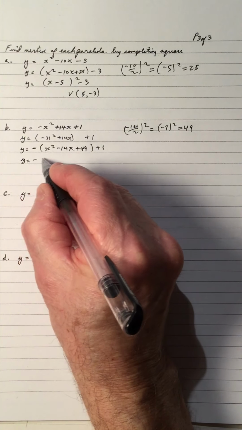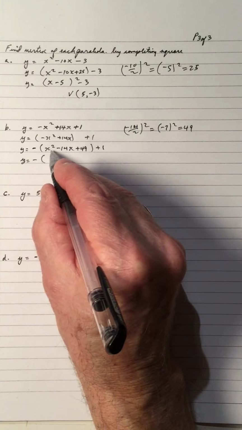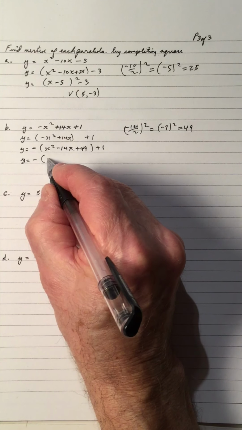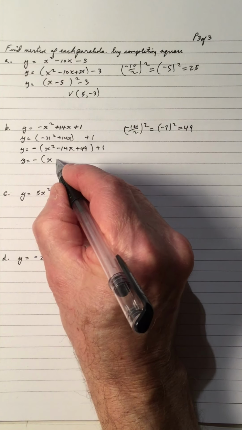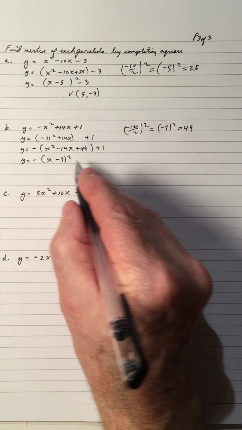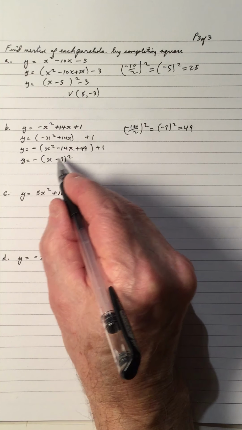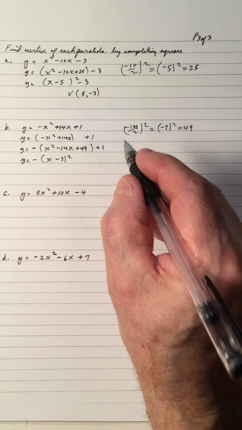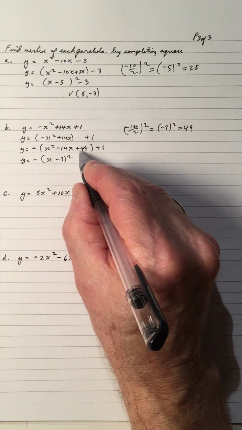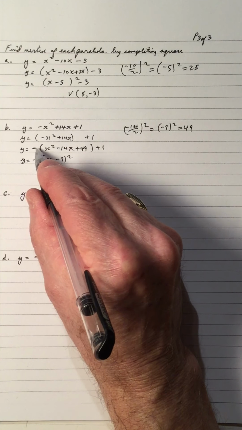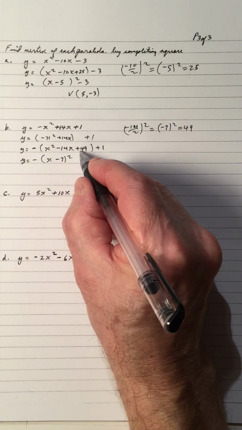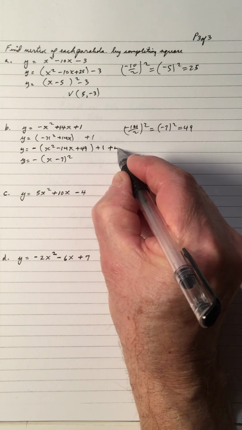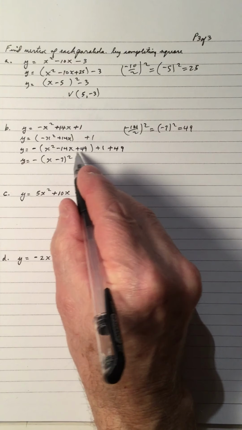So this is the negative outside as a factor. This perfect square trinomial is x, half of negative 14 is a negative 7. So this perfect square trinomial is made up of x minus 7 times x minus 7. And we forgot to balance it. When I put the 49 here, I forgot to multiply the negative 1 by 49 to get negative 49. So I forgot to put a plus 49 there to offset.